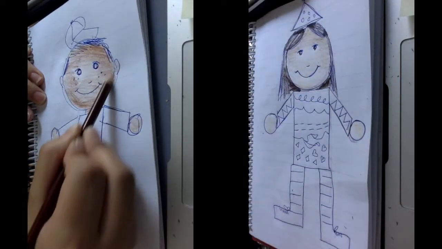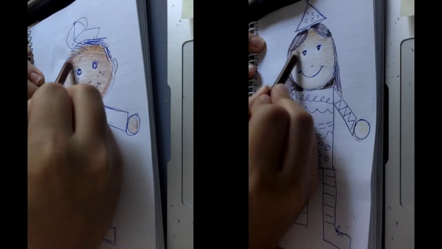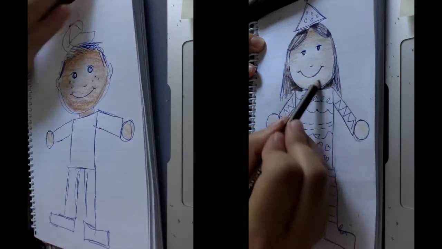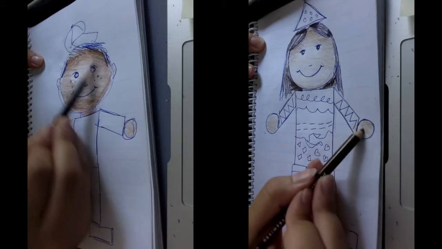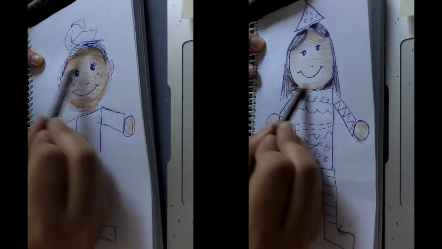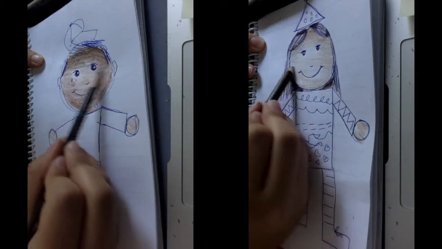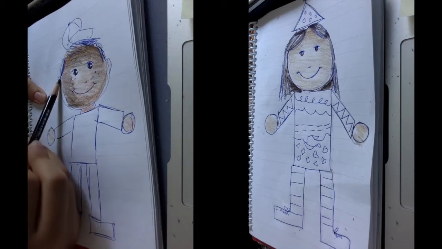On the left, I'm drawing my friend. On the right, I'm drawing myself, so my skin is a little bit lighter. You can pick whatever colored pencil or crayon you think works best. You can also mix them. If you notice, I'm using lots of different colors on top of each other to make my skin tones.